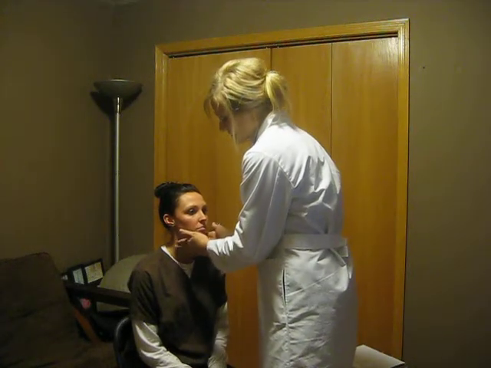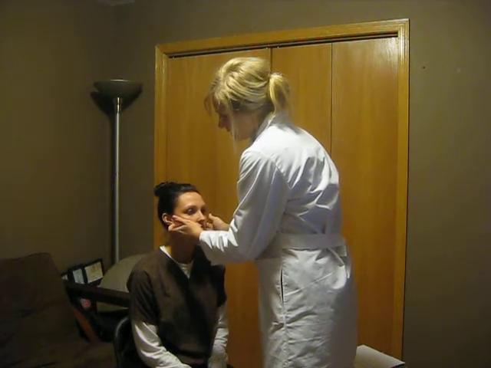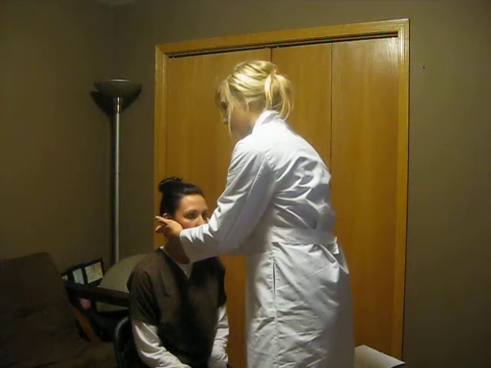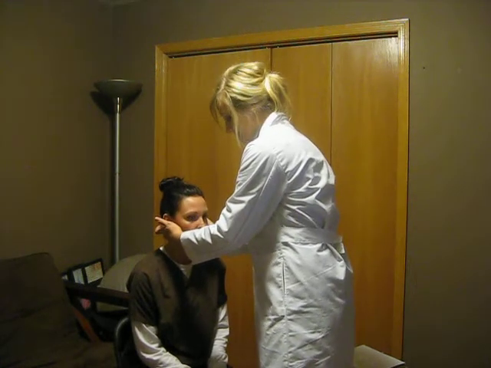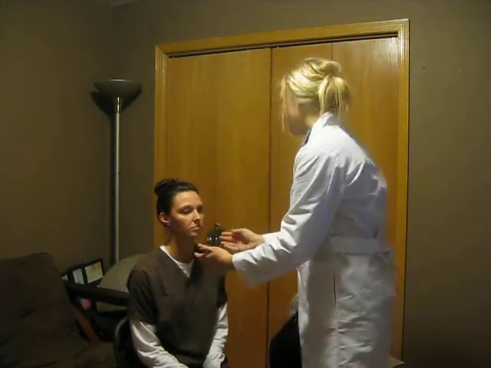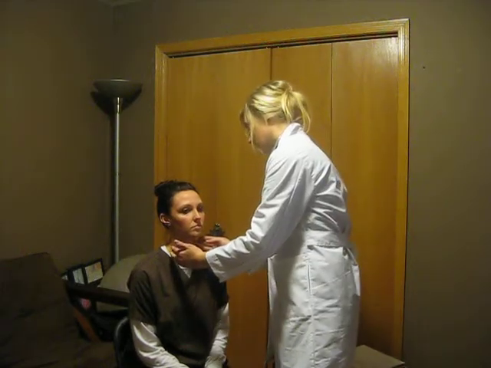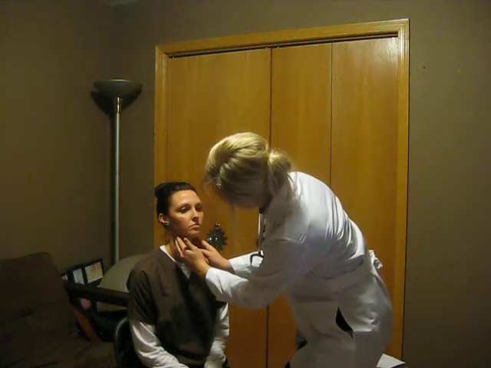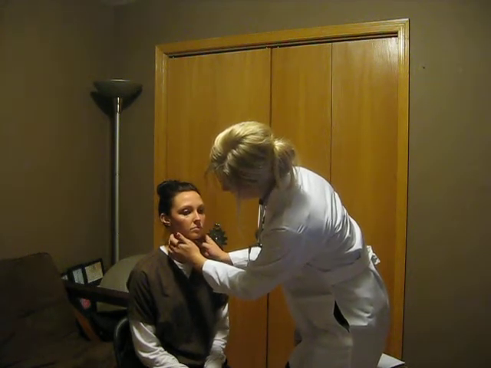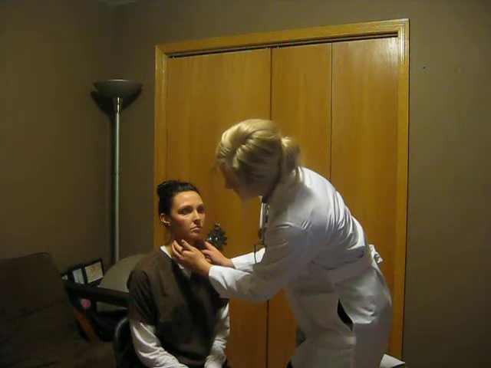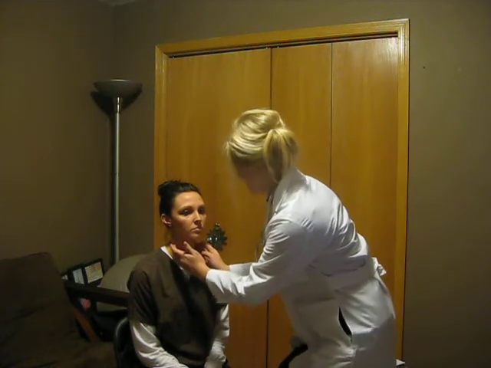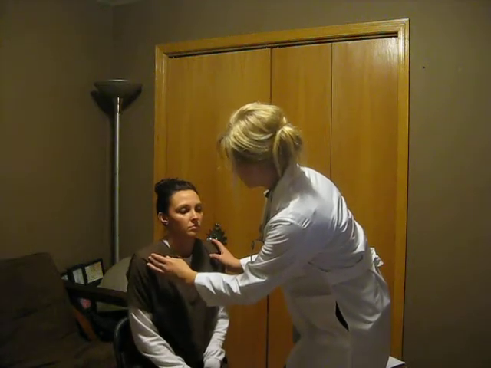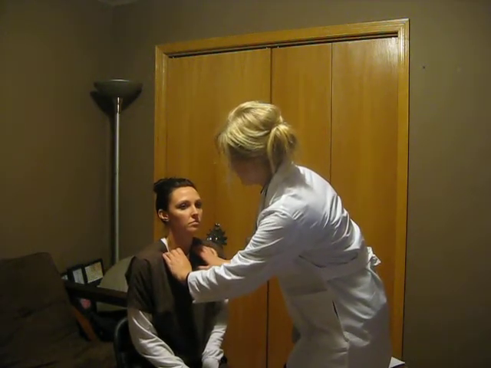And I'm going to check the lymph nodes. So I'm going to do pre-auricular, post-auricular, and then also the occipital in the back. Then on both sides of the neck, I'm going to check the anterior cervical, the posterior cervical, the deep cervical chain, and then if you can shrug up your shoulders a little bit, I'm going to check the supraclavicular lymph nodes.